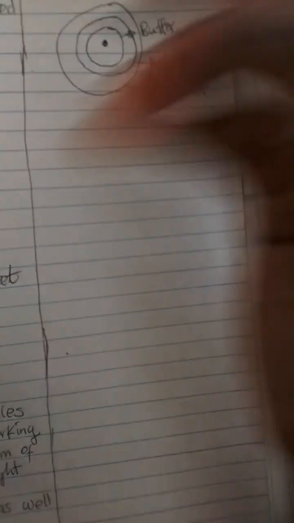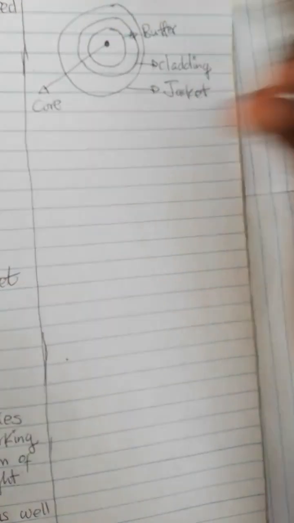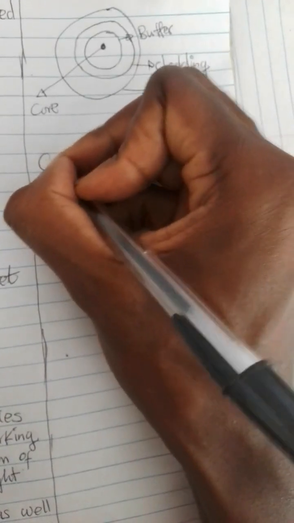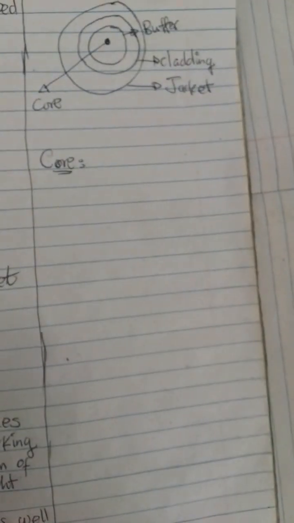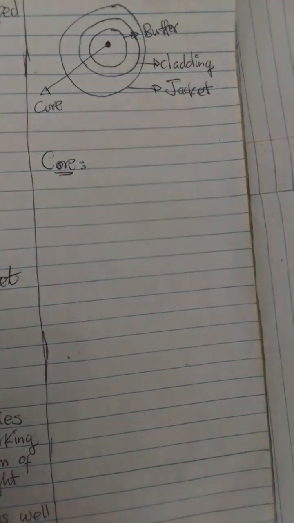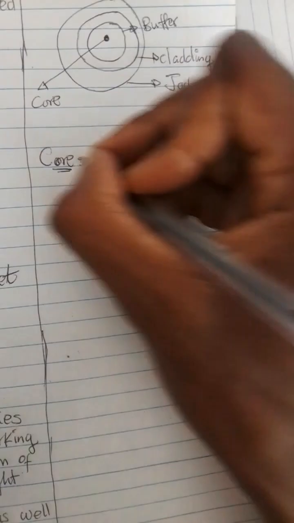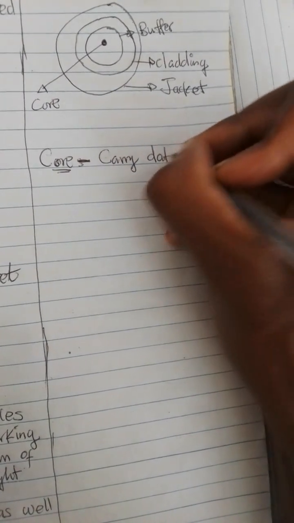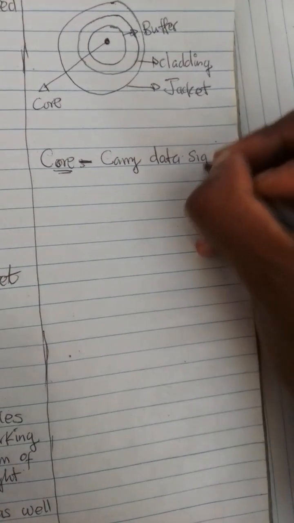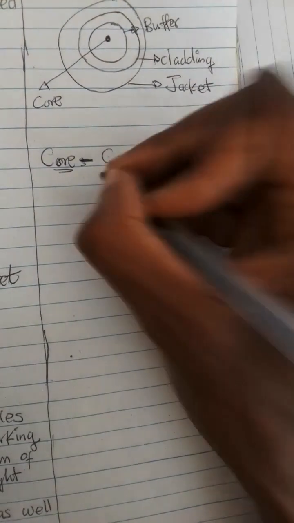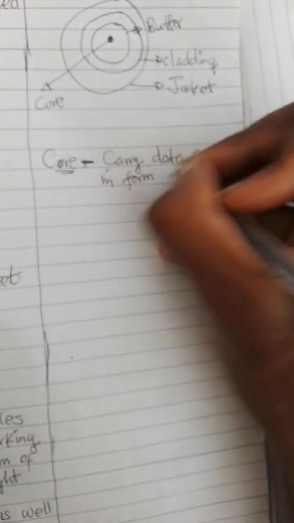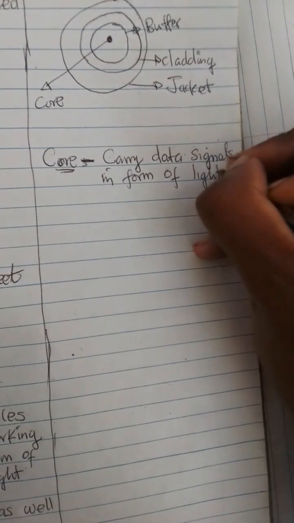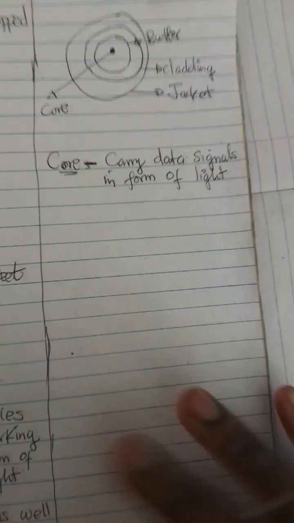So let's start examining these components. Here at the center is the core. What is the function of the core? What does the core do? The core will carry data signals in the form of light to start with.